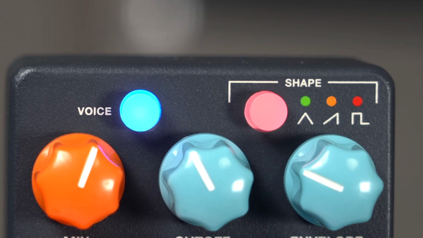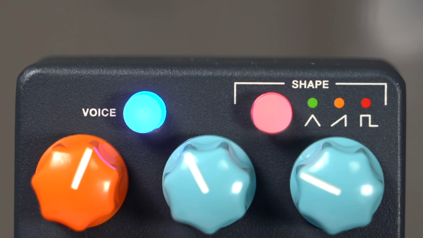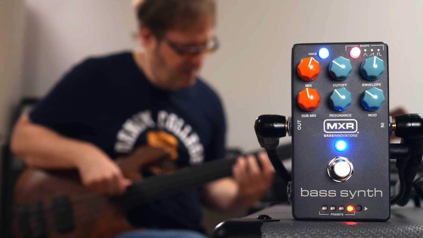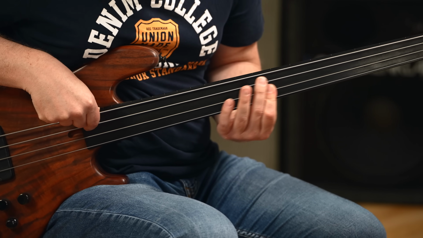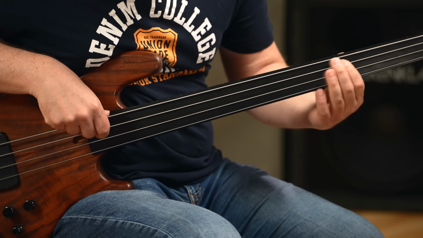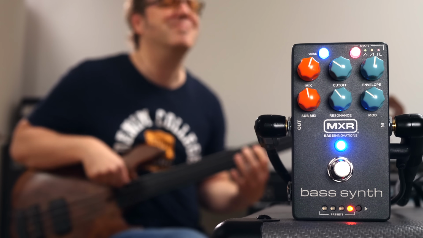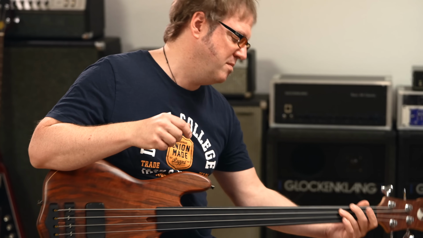The little voice button at the top left adds harmonically tuned oscillators for more complex sounds, and shape on the right offers you options for triangle, sawtooth and square waveforms. These are the surface level controls, the ones you will need the most when you're dialing in your sounds or creating your own presets. Speaking of presets, there's 8 of them.